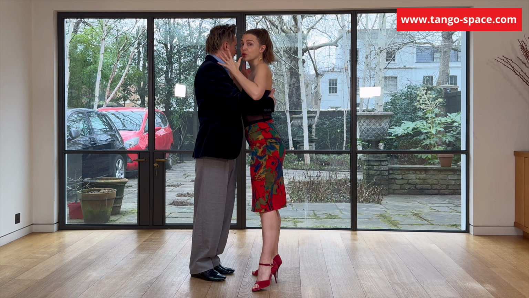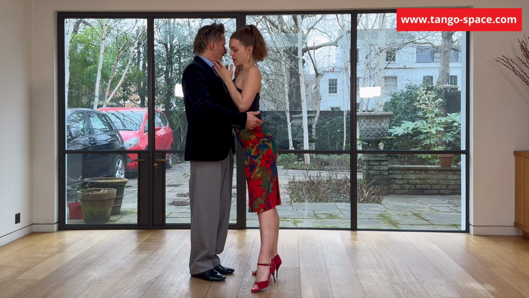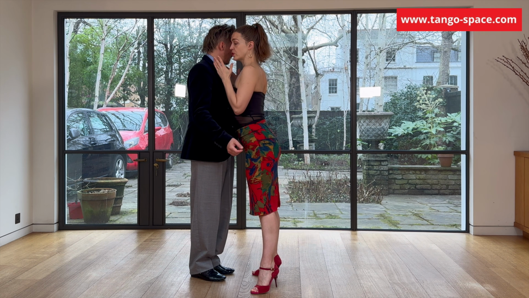We don't wait to be brought there, we go with them. And so I'm in this part of his torso, not in front. This is a nice thing because you can use this as a part of the dance as well.